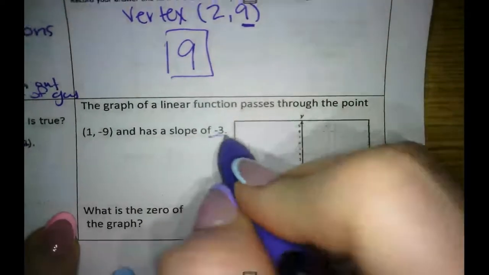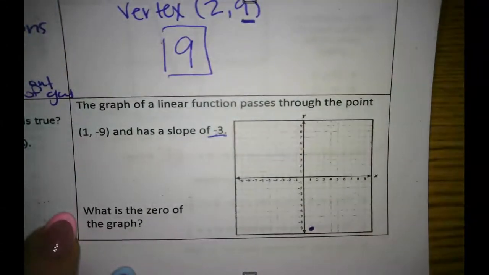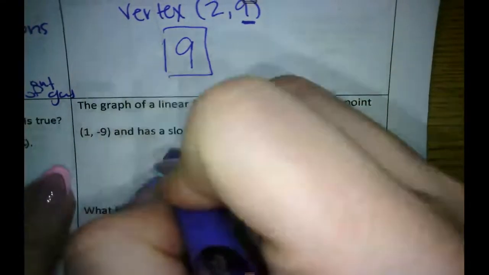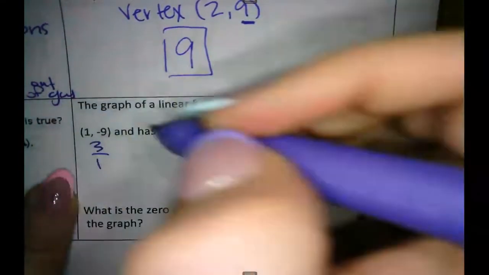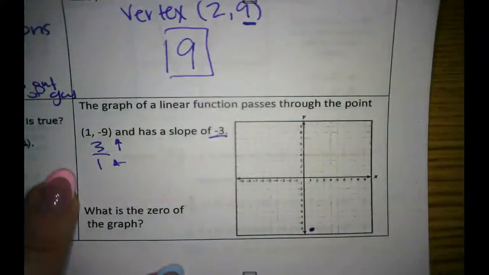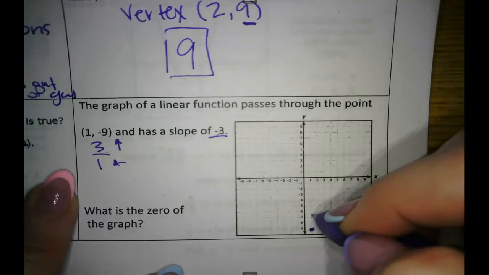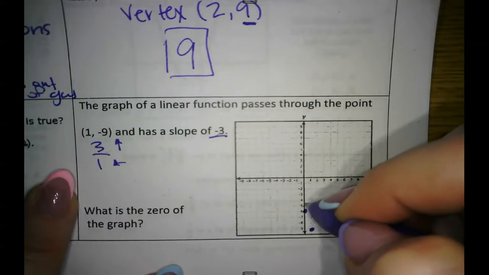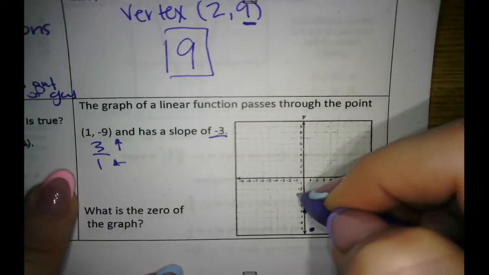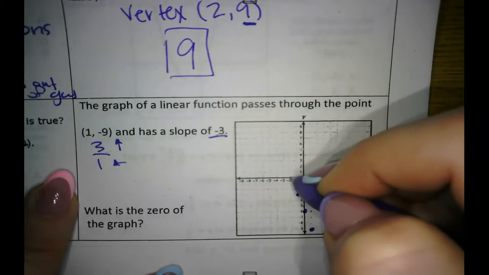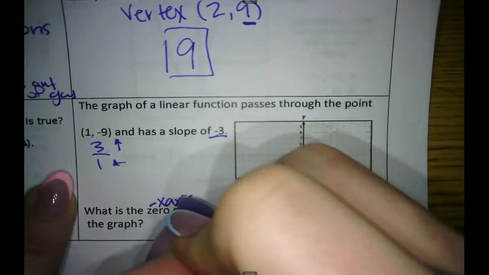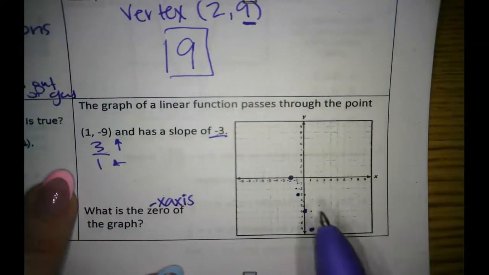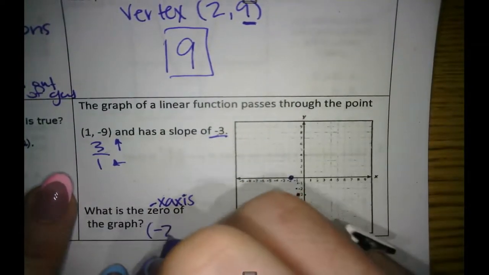We've got a slope of -3, so that means that we're going to go, really that's -3 over 1. So we're going to go up 3 and to the left 1. 1, 2, 3, 1. 1, 2, 3, 1. 0 is where it crosses the x-axis. Where is it crossing the x-axis at? That's (-2, 0).